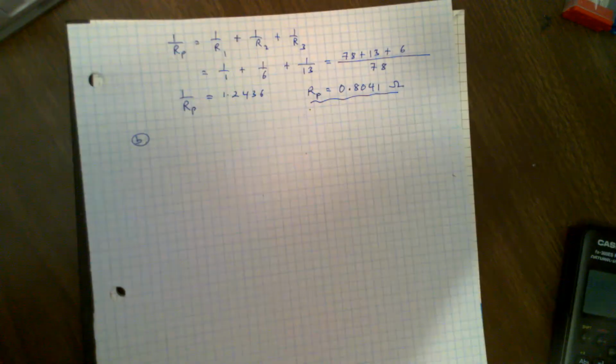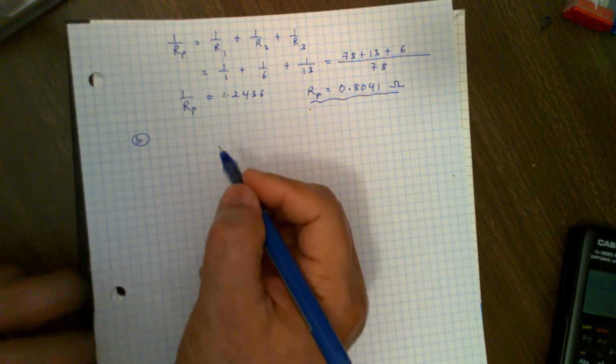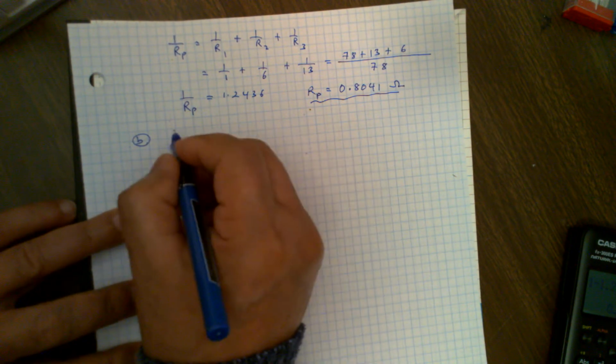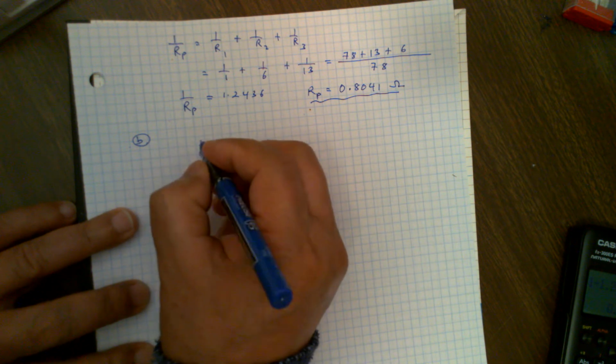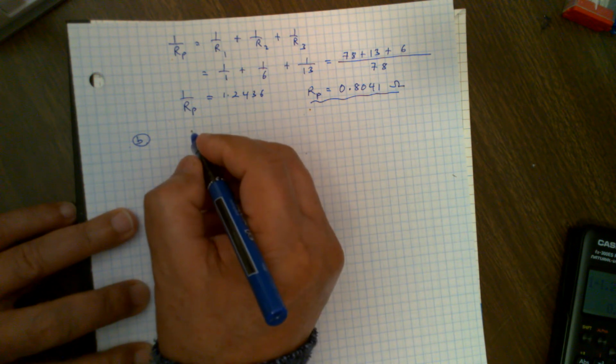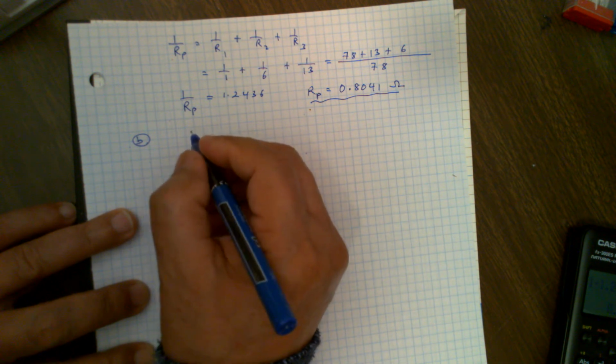So if I do that, then V is equal to IR, right? V is equal to IR, so it's easy.